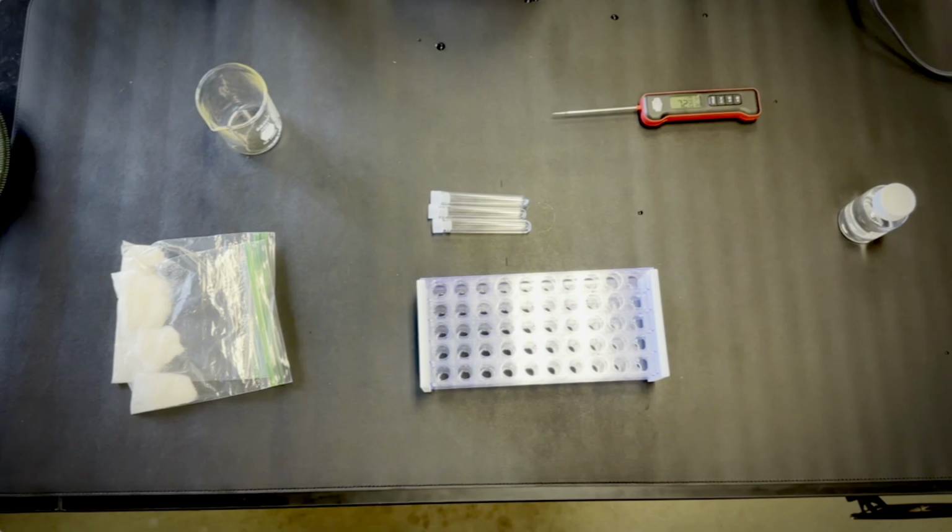And for this, you're going to need just a few things. So you're going to have a beaker. You're going to have about 3 test tubes. You're going to have a thermometer. That's important. You're going to have a test tube rack or test tube holder. You're going to have pure water, not sink water. And then you're going to have salt. So you should have like 3 bags of salt that have, I think, 20, 30 grams each.